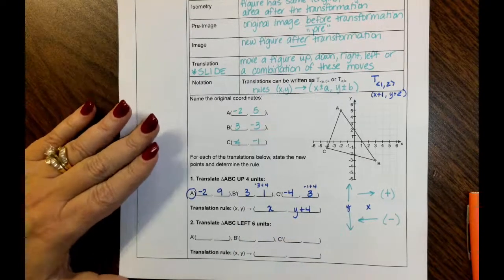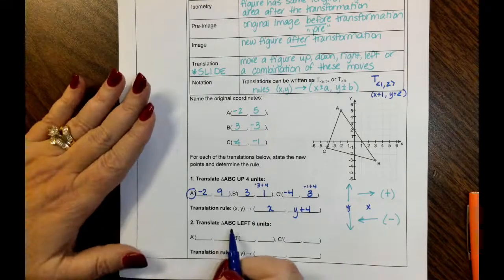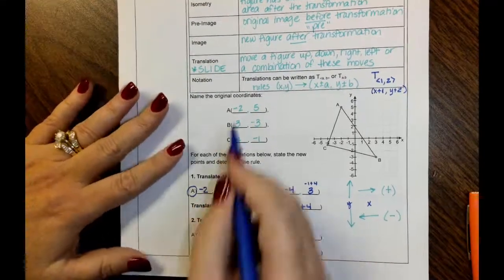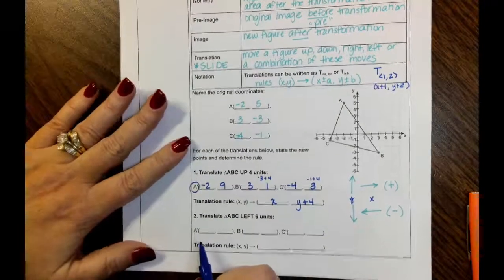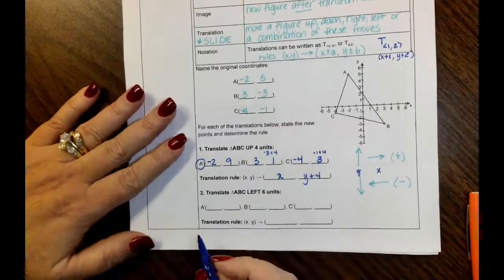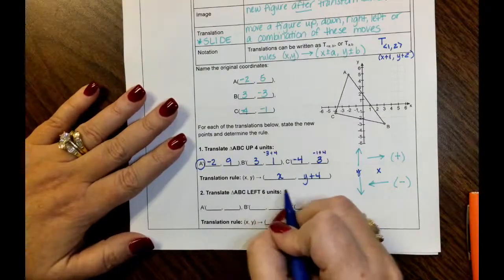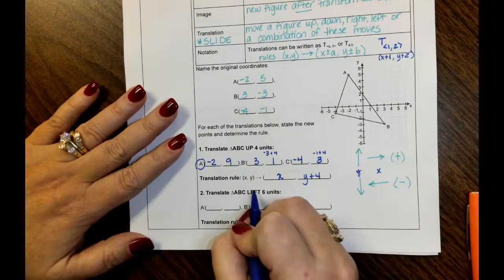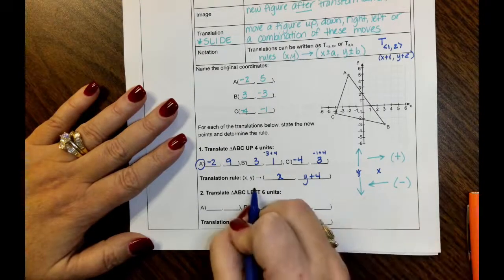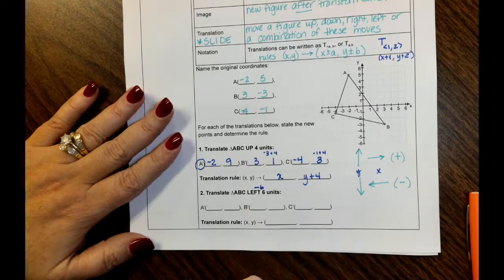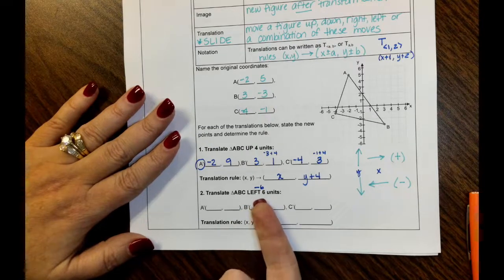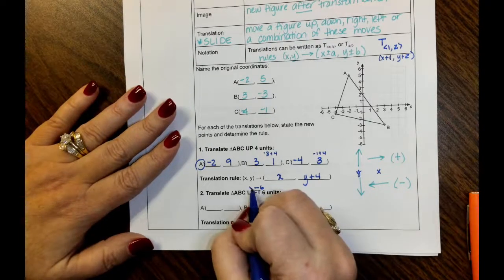If I want to translate to the left 6 units, go back to our original figure. This is A prime, but we want to go back to our original figure. So I'm going to move to the left 6. Left is a negative direction, so it's going to be -6. Right and left is our X direction, so we're going to take our X value and subtract 6.